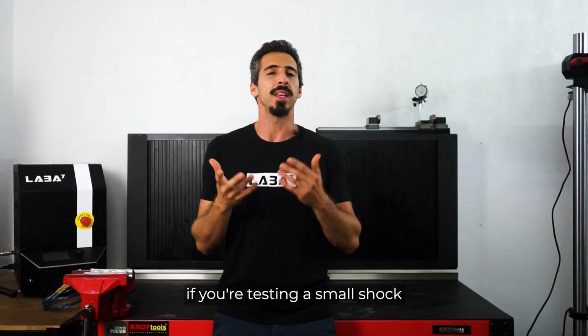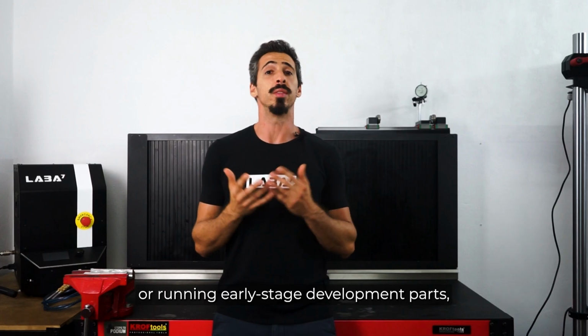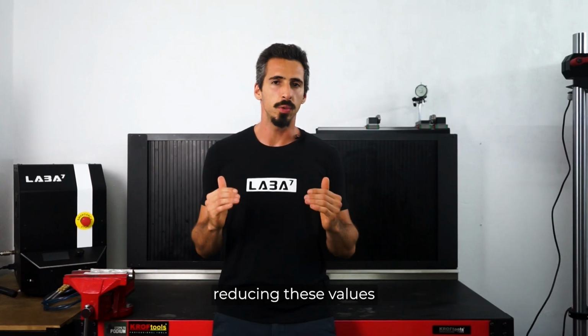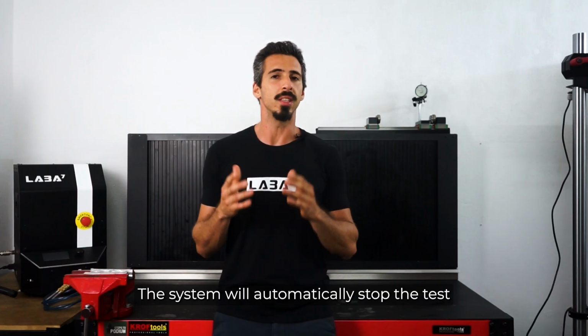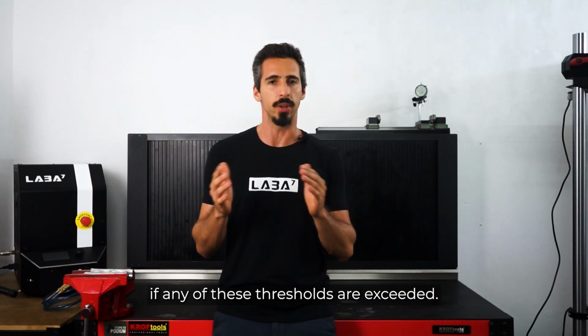For example, if you're testing a small shock or running early-stage development parts, reducing these values might help prevent accidental overload or damage. The system will automatically stop the test if any of these thresholds are exceeded.